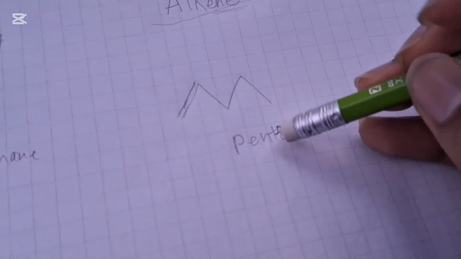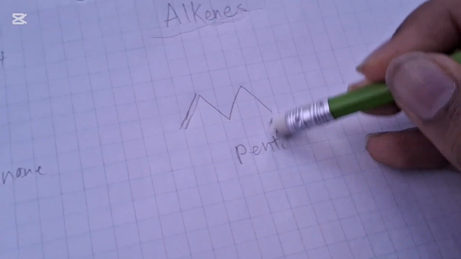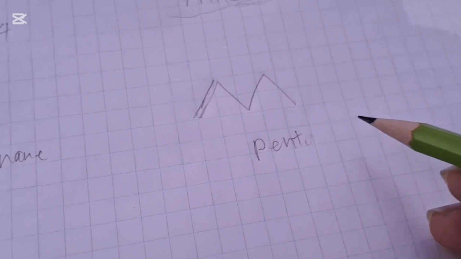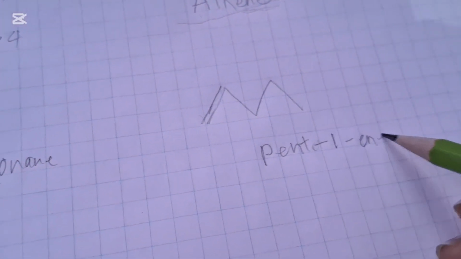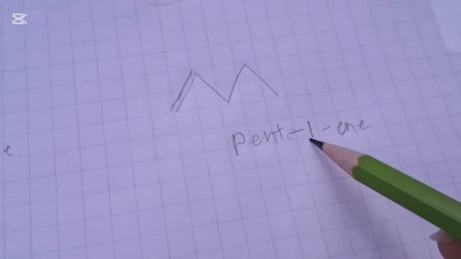So we have to write pentene, because it's an alkene. And we can write pent-1-ene, because that's where the double bond is.